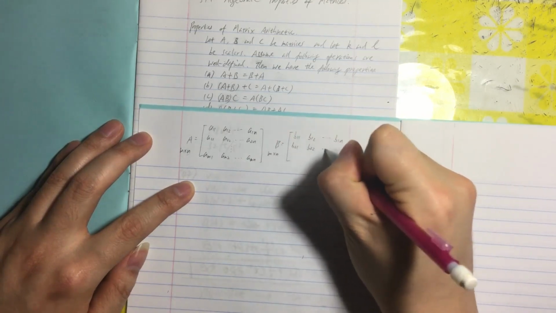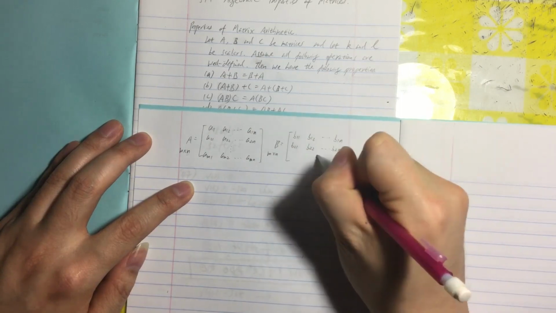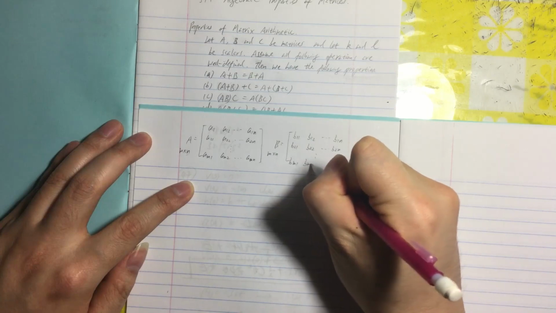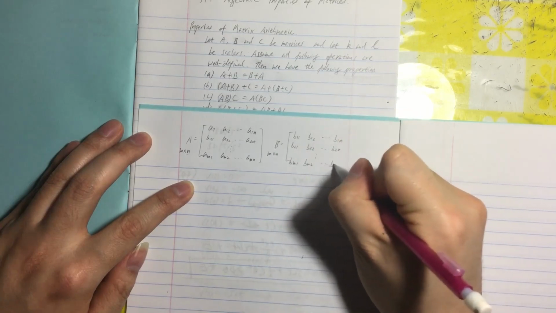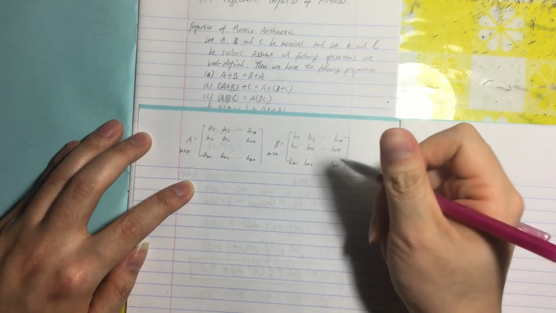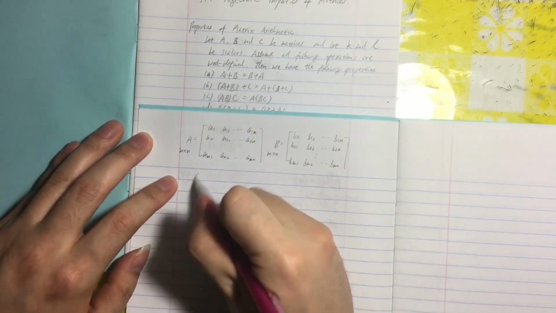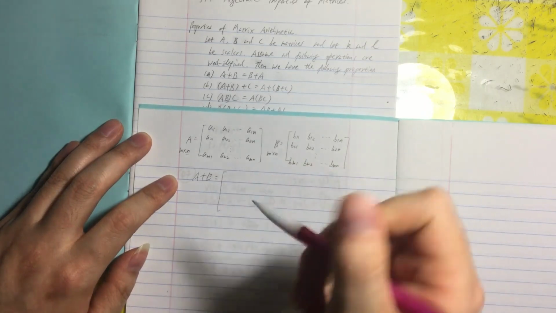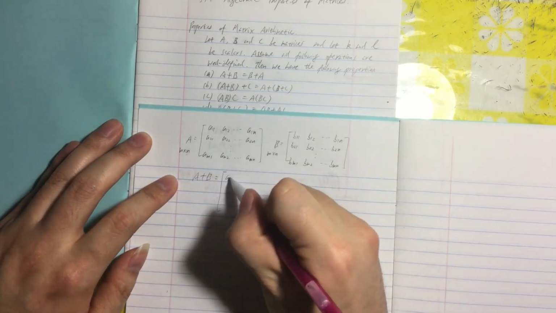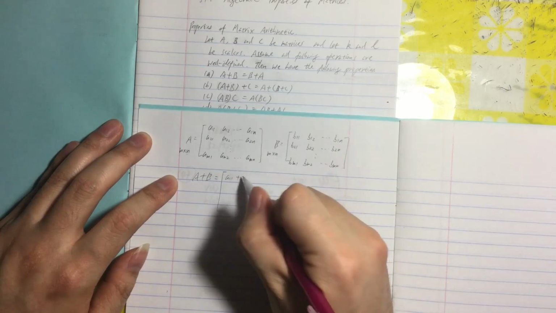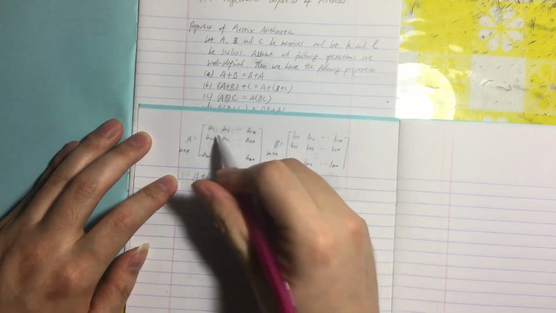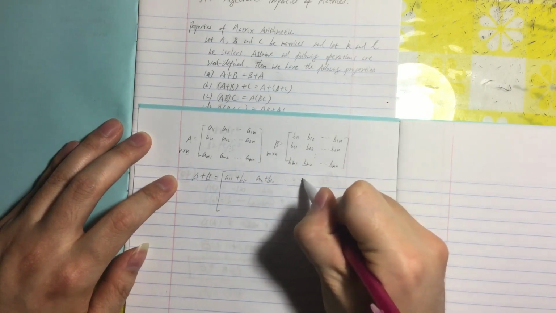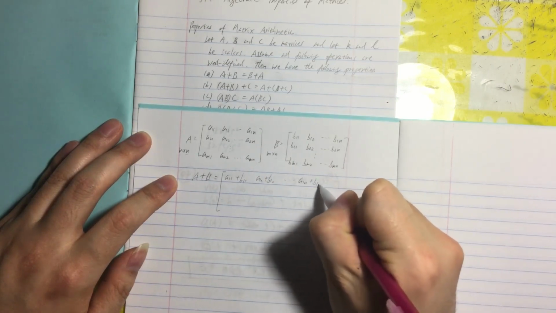So B is B11, B12, up to B1n, then B21, B22, up to B2n, and then Bm1, Bm2, up to Bmn. Then try to add A and B together on the left side. Taking A plus B, I get A11 plus B11 at the corresponding entries, A12 plus B12, then A1n plus B1n.